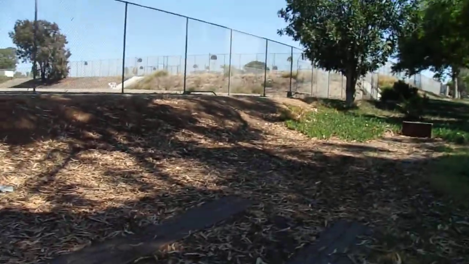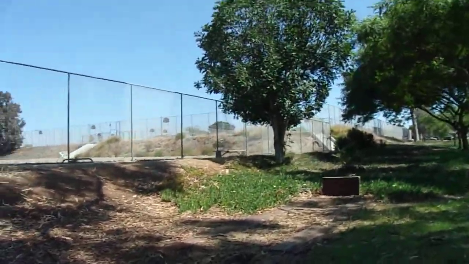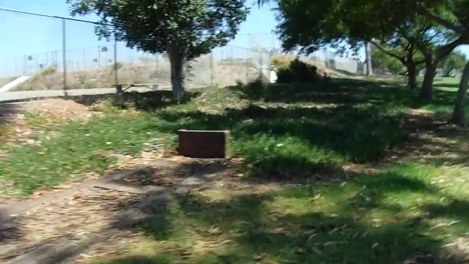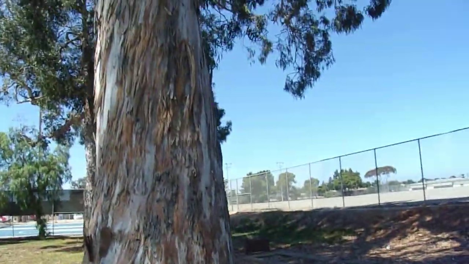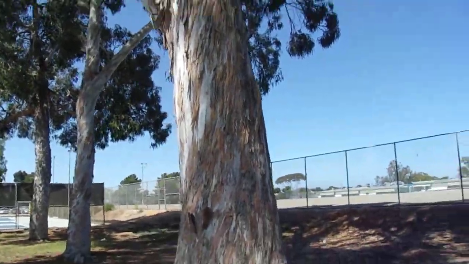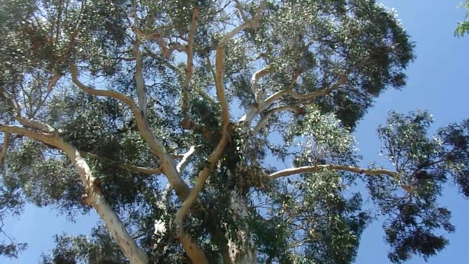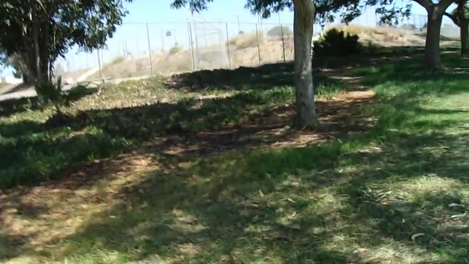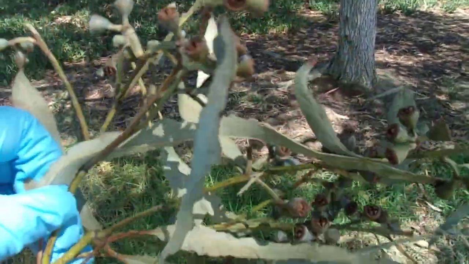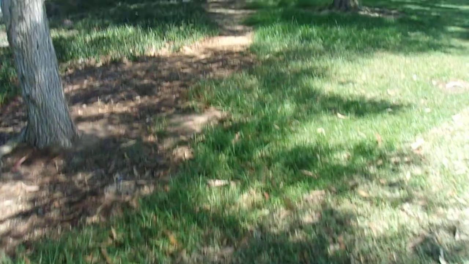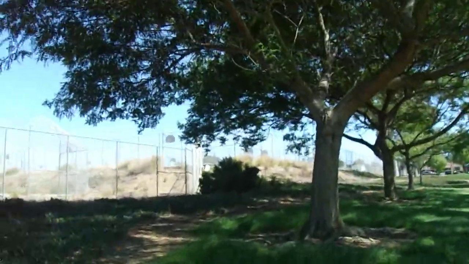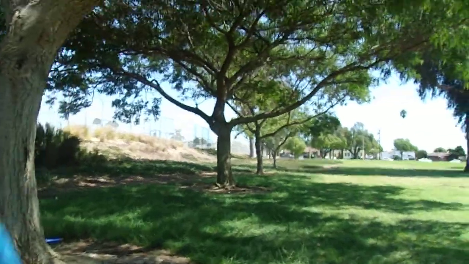So these are quite majestic trees. You can get a better perspective on them. Quite large girth trees as well. Quite decent sized trees. Quite beautiful too. Again, seed capsules are clustered on the stem. Now, let's go look at a regular blue gum.